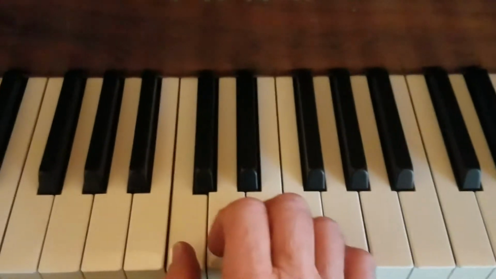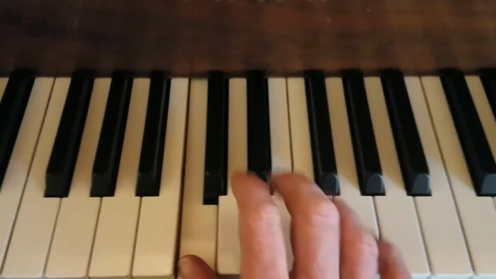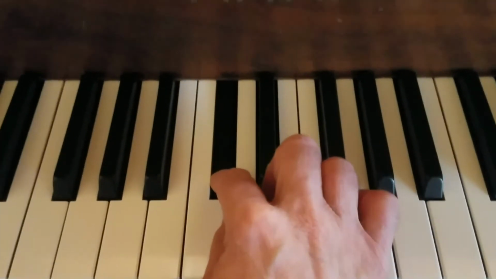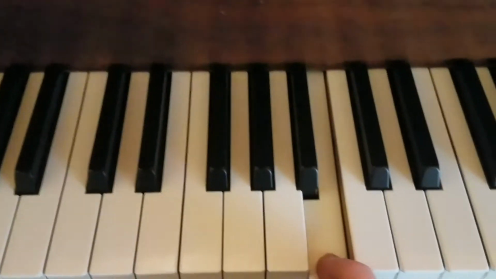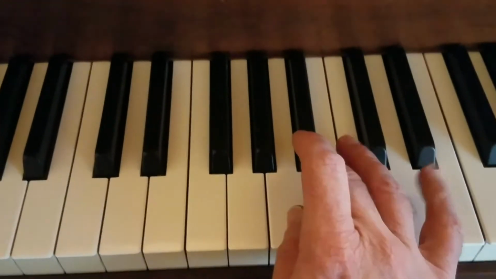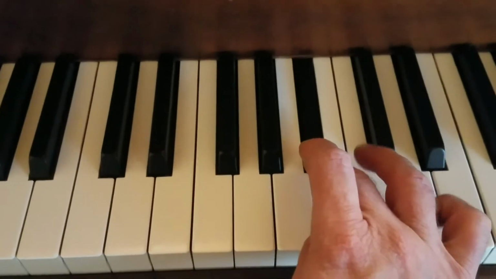For example, if we have middle C, if we go up a half step, this is C sharp. Likewise, let's take B. And if we go down a half step, it is B flat.